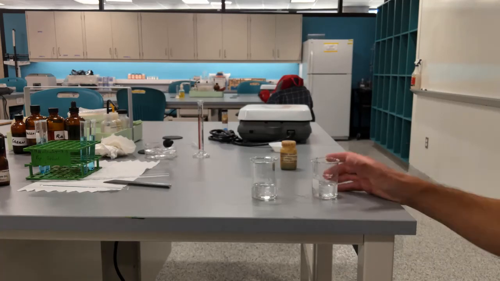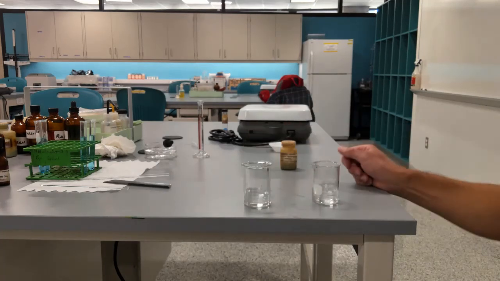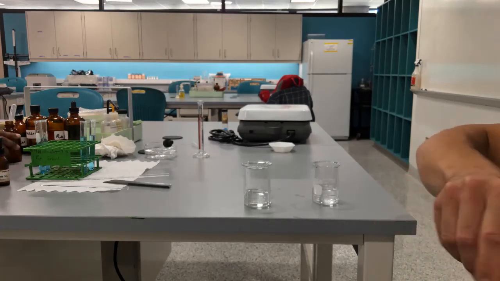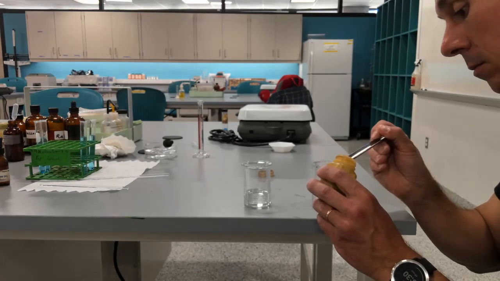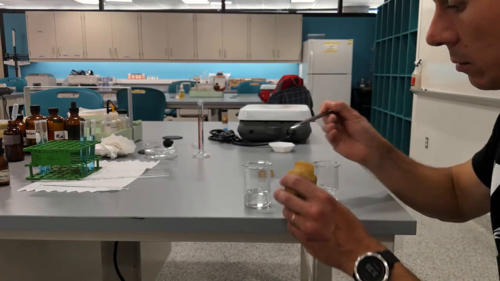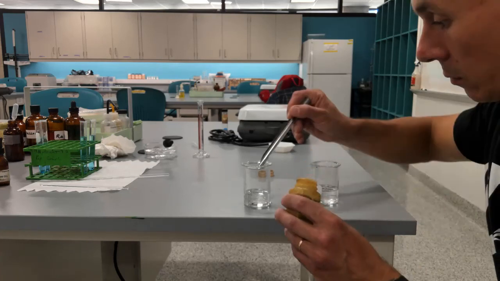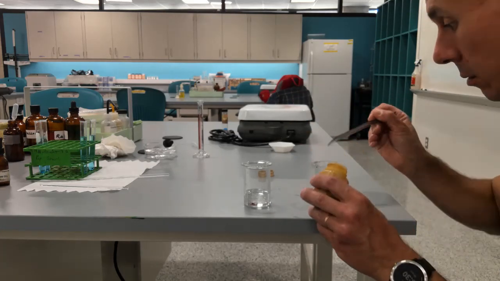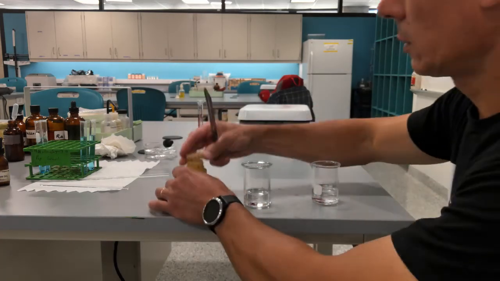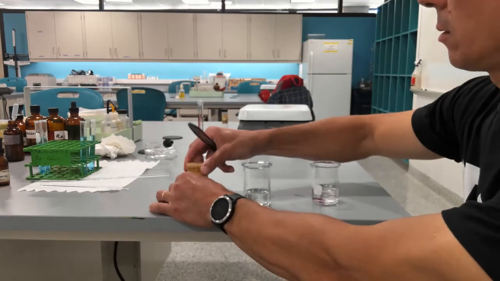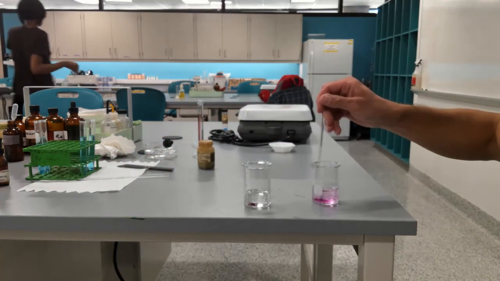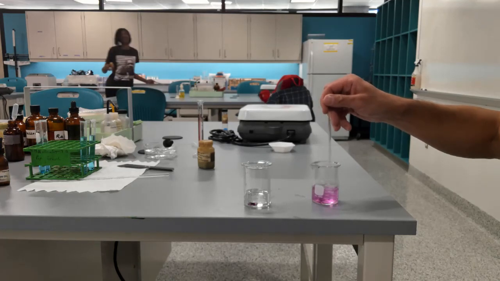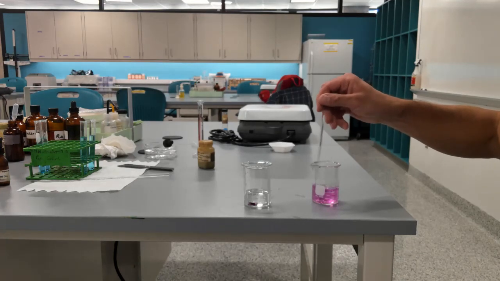So here I've got 2 beakers with water. I've got potassium permanganate. I'm going to add crystals here, a few crystals here, and then you're going to be watching as the color changes. I'm going to agitate this one, and you can see that agitation dramatically increases the rate of diffusion.